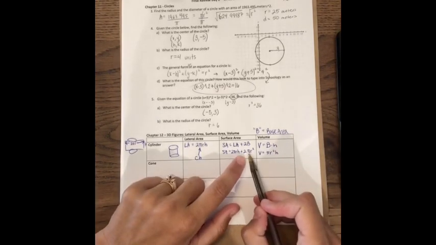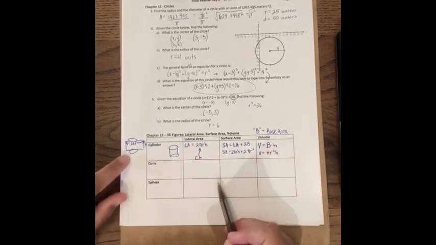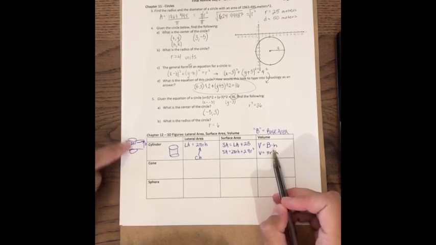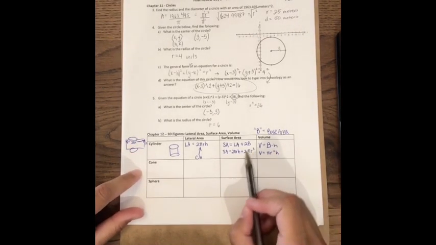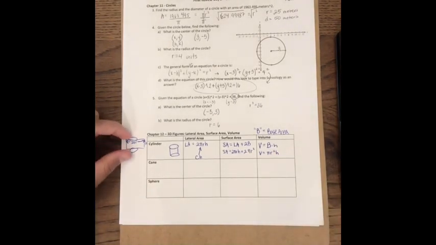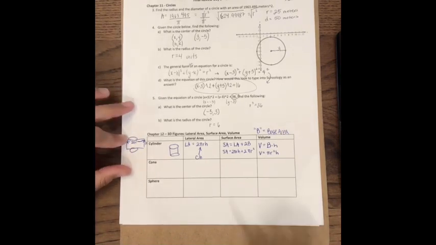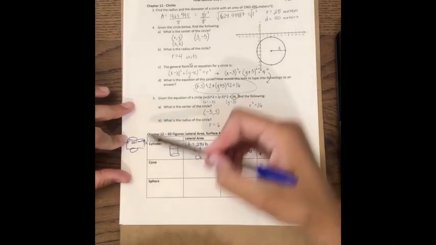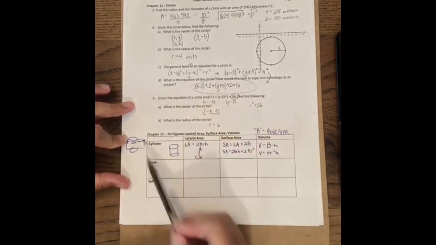You're not doing 2 pi r squared because we just want to know the base times the height. 2 pi r squared accounts for surface area, so that would be if we're looking at the top and the bottom, how much space is taken up two-dimensionally. But here, if we just take the base area multiplied by the height, that'll tell us how much volume there is.